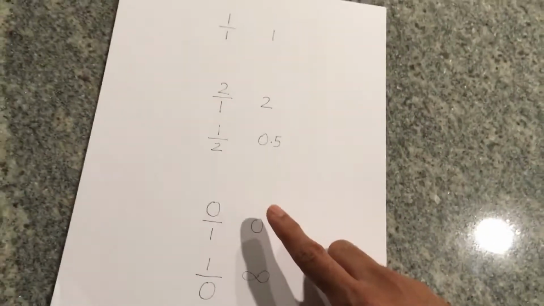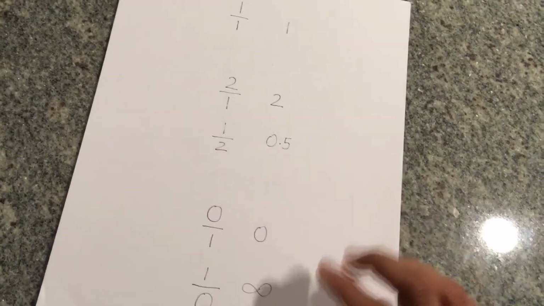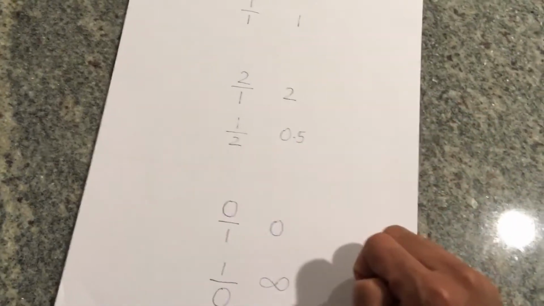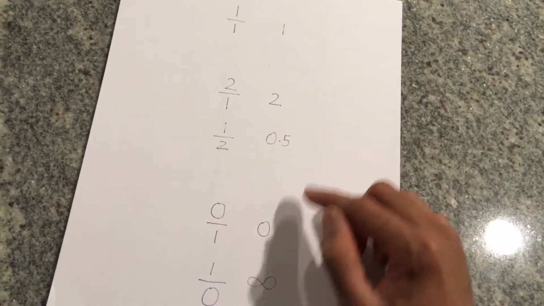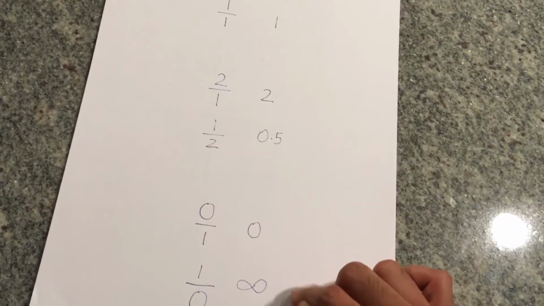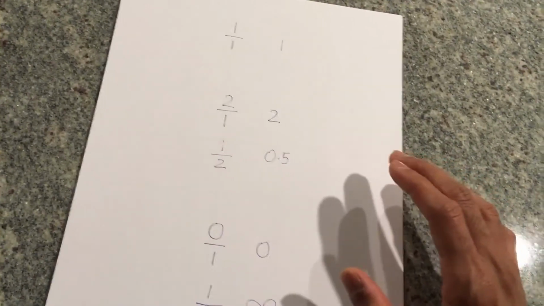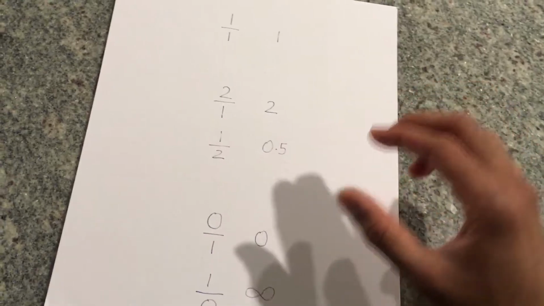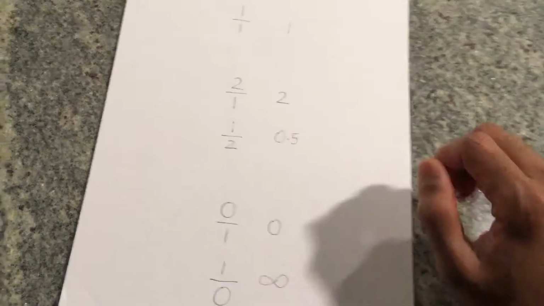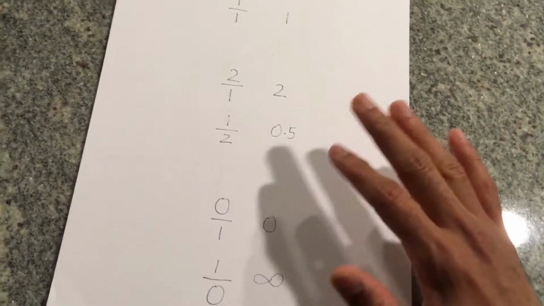So the reciprocal of 0, which is less than 1, is infinity, and the reciprocal of infinity, which is greater than 1, is 0. And you also note that as we approach 0, the reciprocal approaches infinity, and as we approach infinity, the reciprocal approaches 0. And so it's kind of flipping the space between 1 and 0 to 1 and infinity. And similarly, reciprocal is almost like flipping the space between 1 and infinity to 1 and 0.